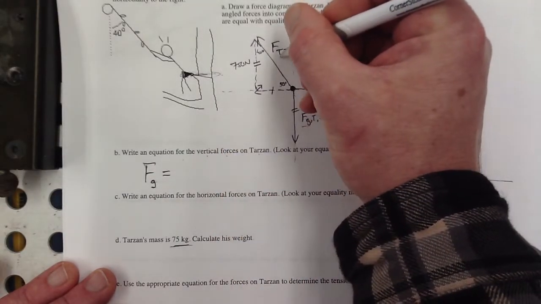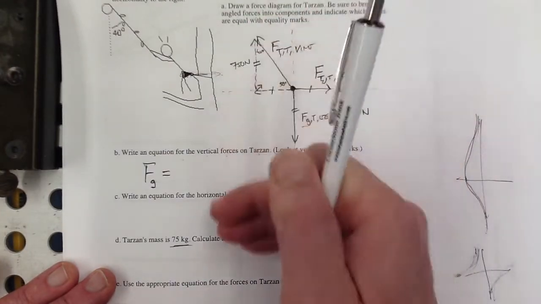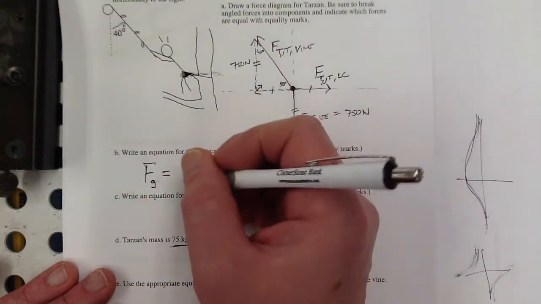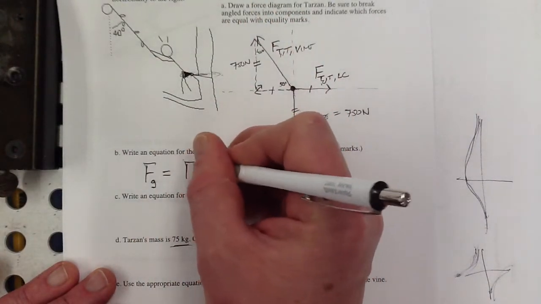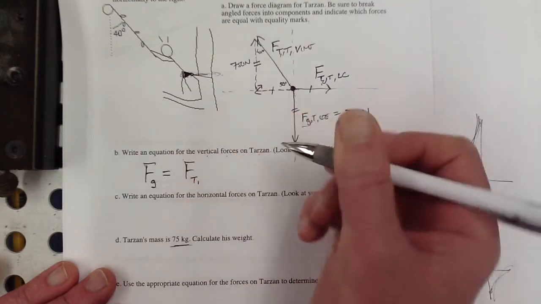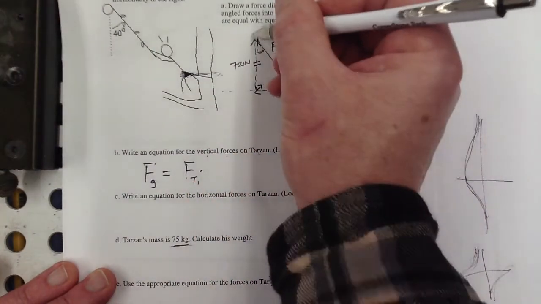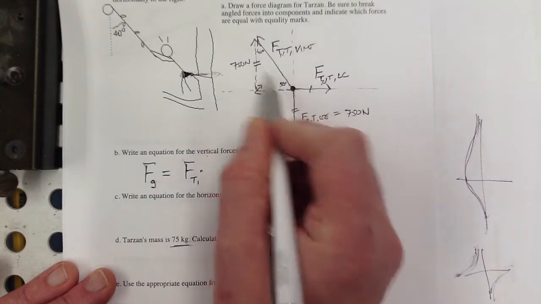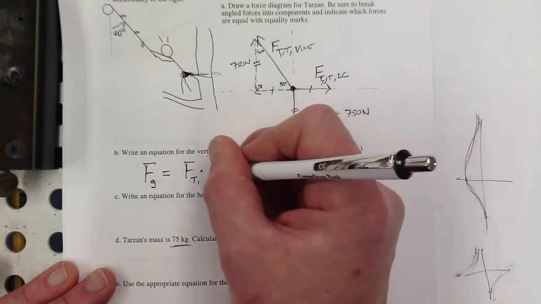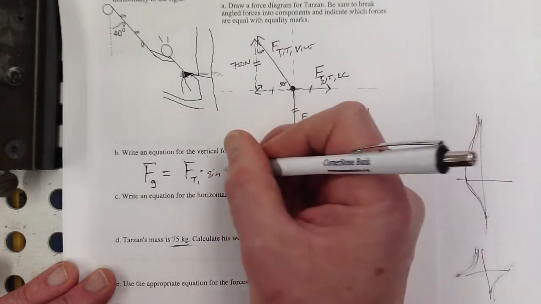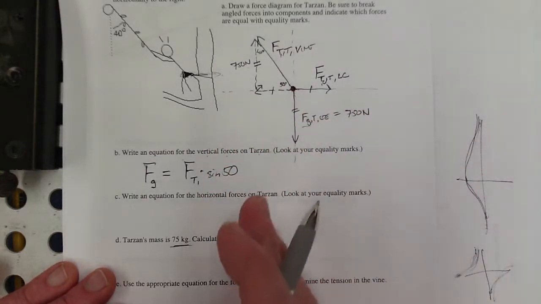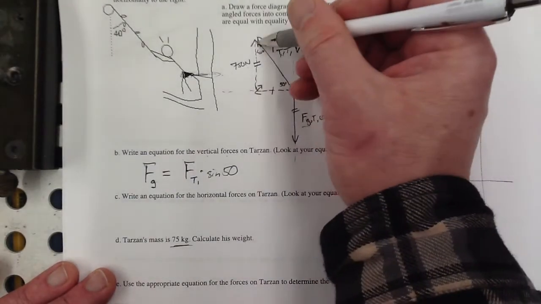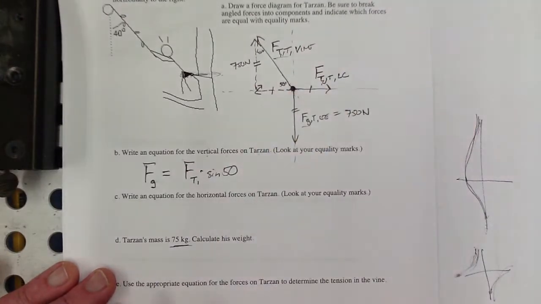If this is the force of tension on Tarzan from the vine, then this is equal to, I guess I should call this T1 and T2, so I don't get them mixed up. T2 will be the loincloth, T1 will be the vine. So that's equal to the force of tension from the vine, but it's not the whole thing, it's this part of it. So I'm going to say that that's times the sine of 50. It's opposite to this, times the sine of 50 degrees. That's what we're looking for here, the equation that just says this equals this. But I want to do it in terms of the names of the forces.